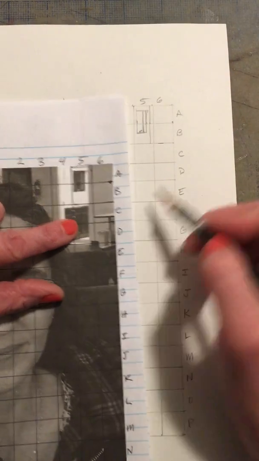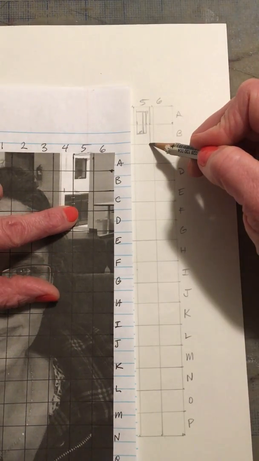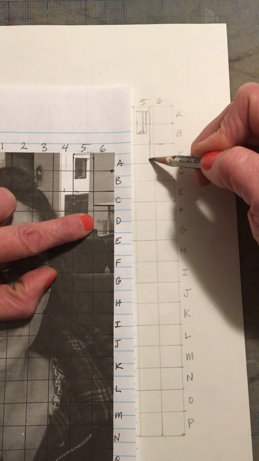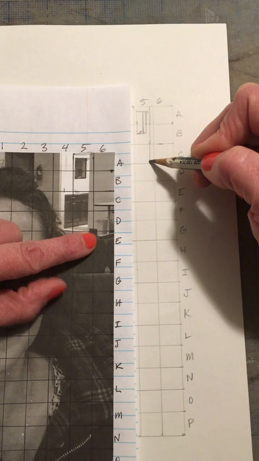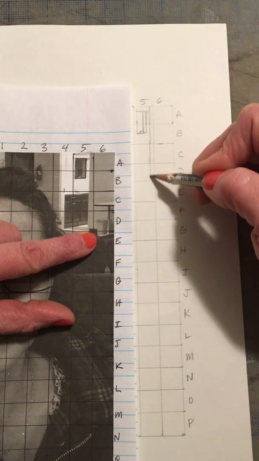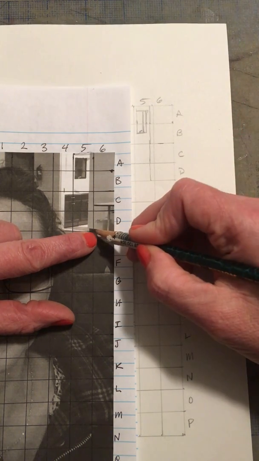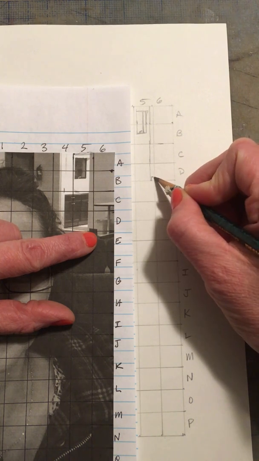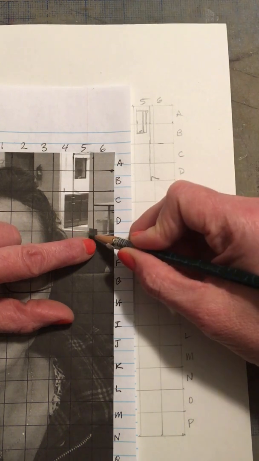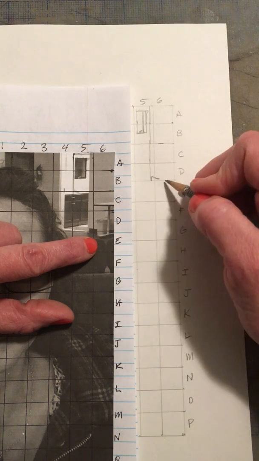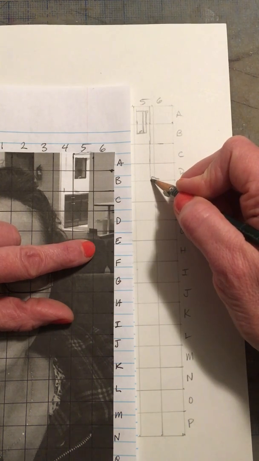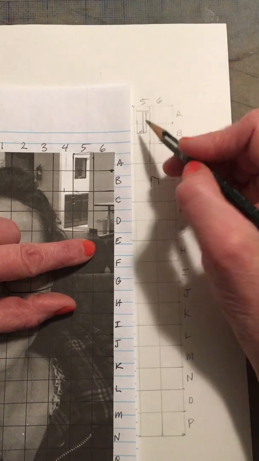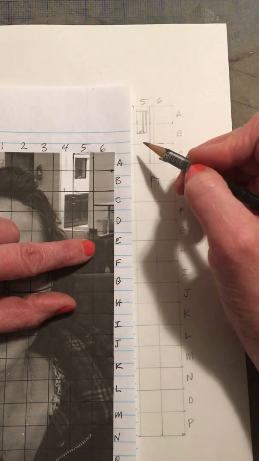I'm looking at 5C, and I'm going to keep following that wall line that comes through, going all the way down to D. There's a little corner thing here. Go ahead and use that. And I'm just watching how it flows through this intersection of my grid. Okay, that's essentially how it works. You're using these as reference points.